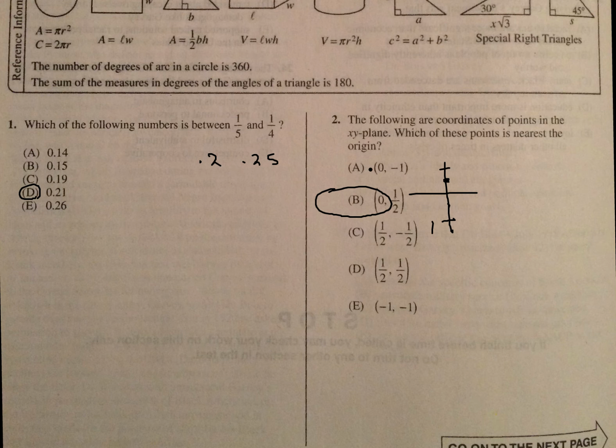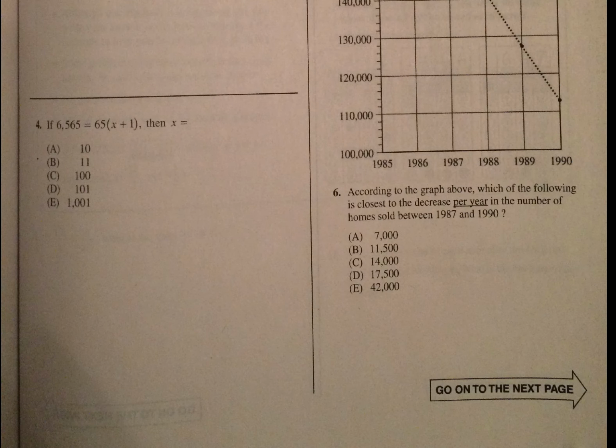Number 2, which of the following are coordinates of points in the xy plane? Which of these points is nearest to the origin? Well, the origin is right there. That's what they talk about when they talk about the origin. It's the point 0, 0. Which one is going to be the closest? Well, it's going to be the one that's closest to 0. 0 is closest to 0, and 1/2 is closest to 0. So these two coordinates are the closest. 1/2, 1/2 is not closer because it's farther away from 0 than 0 is. Okay, next page.